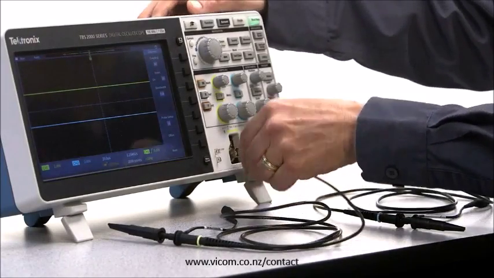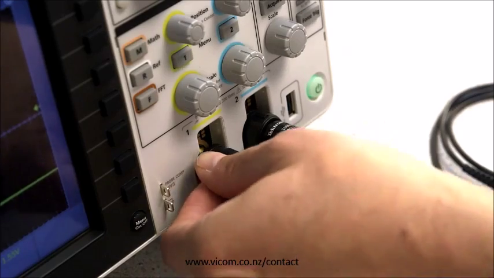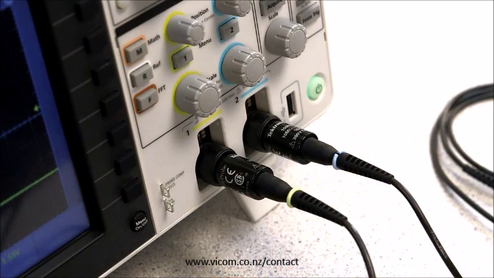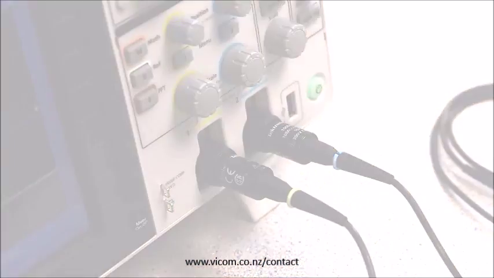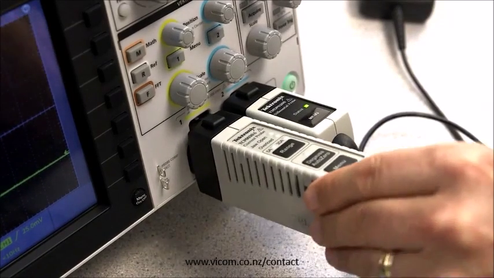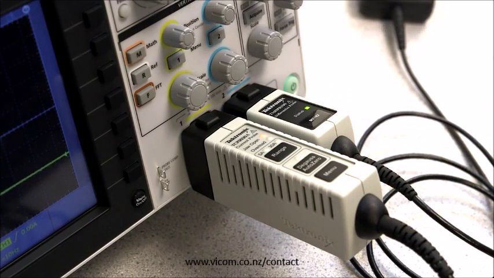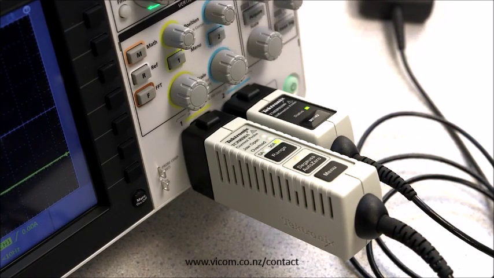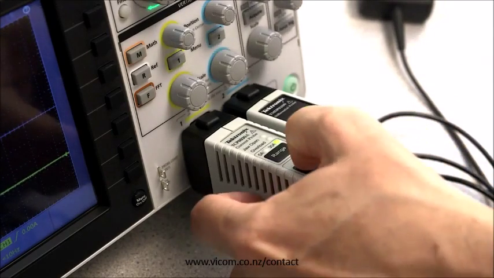Each TBS2000 comes with high-quality, CSA-approved 10x voltage probes, one for each channel. The TekVPI probe interface supports standard BNC probes, but it also enables communication between the scope and the latest TekVPI current and differential voltage probes to simplify setups and cover a wide range of applications.